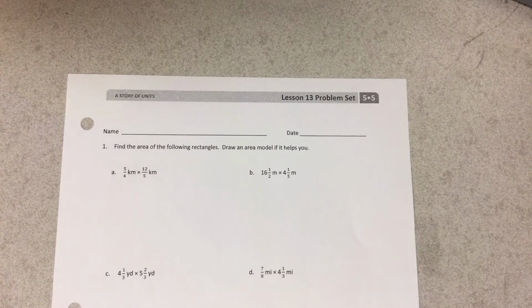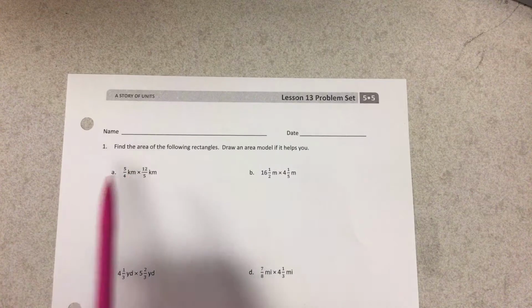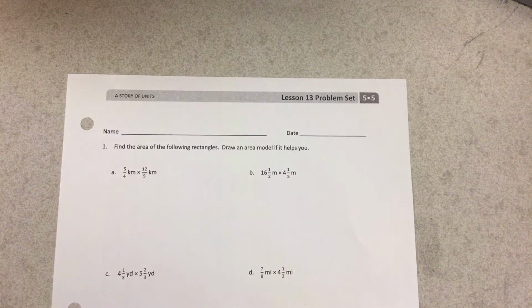All right, guys, so today we're going to continue to find the area of some rectangles, and it does say that you can draw an area model to help you. I probably, to be honest, am not going to draw an area model for this first one. The reason is because I'm just going to be multiplying straight across because they are already improper fractions, an area model really isn't going to necessarily help me.